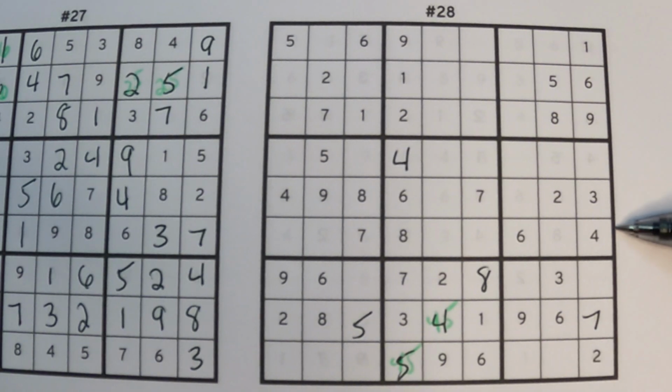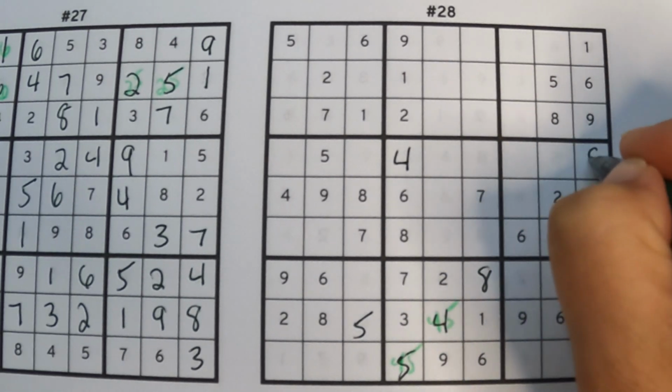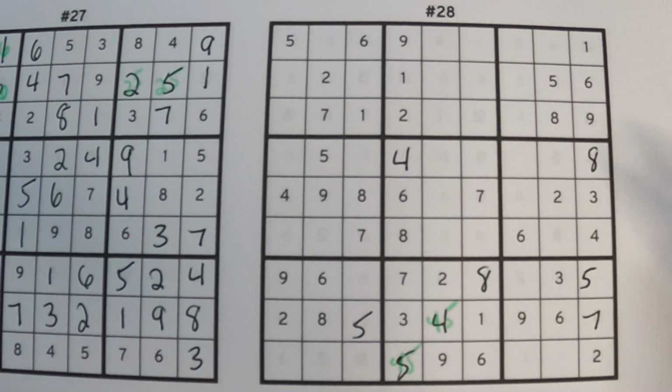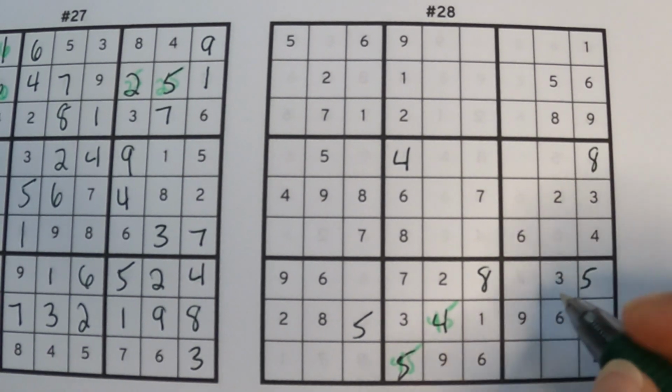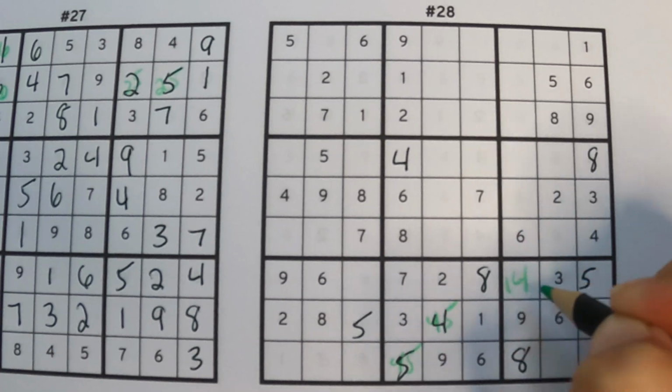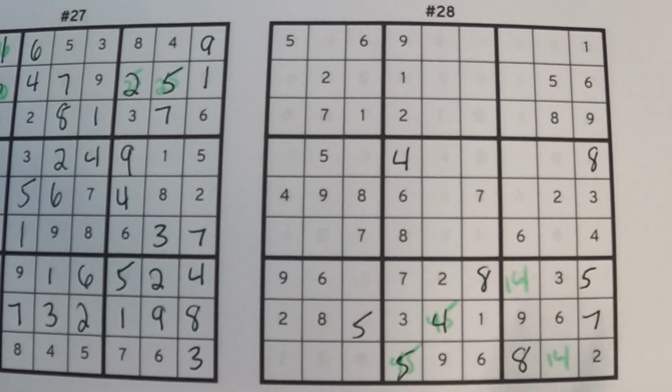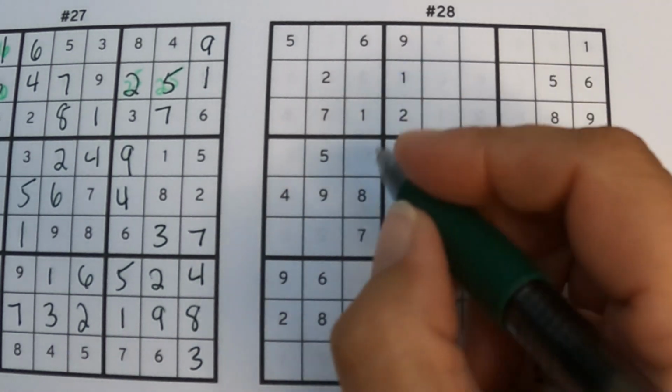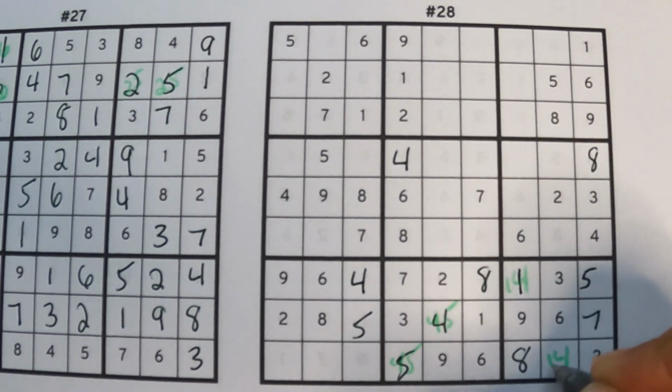For this column, we're missing 5 and 8. We've got an 8 here, so 5, 8. For this box now, we're missing 1, 4, and 8. So we've got an 8 covering here and an 8 covering here, so our 8 must be here, but I don't see any other help, so 1, 4, 1, 4. For this row, we're missing 1 and 4, but we've got a 1 here, so 4, 1, 4.